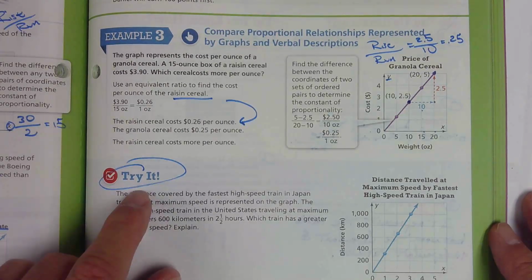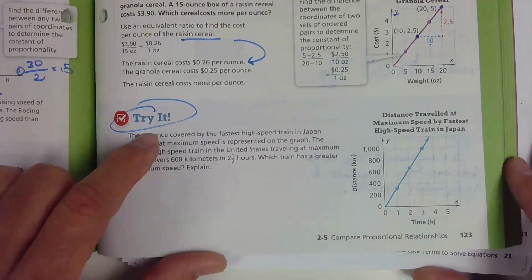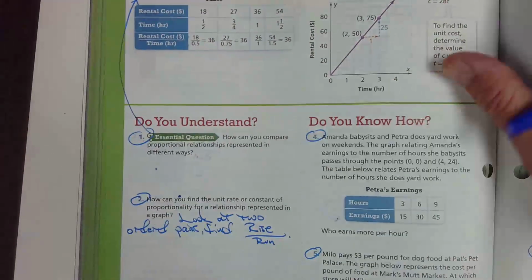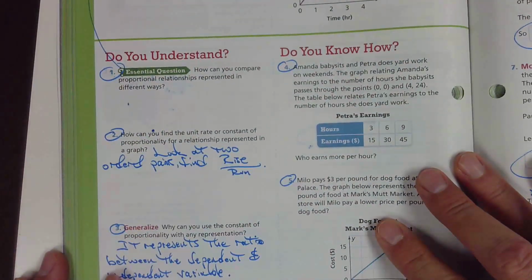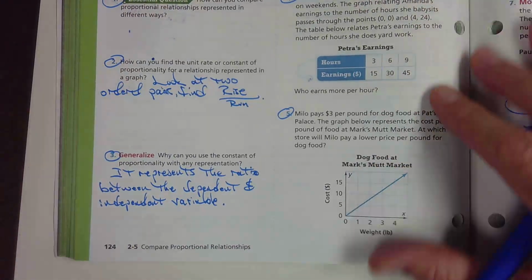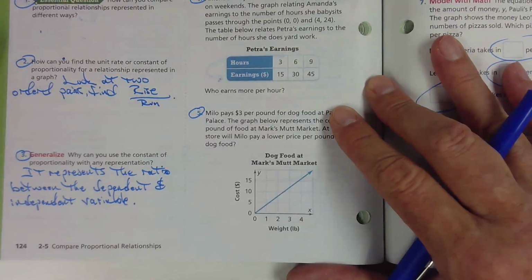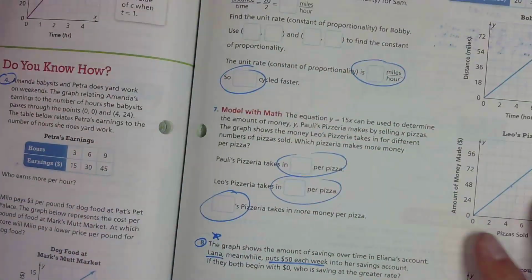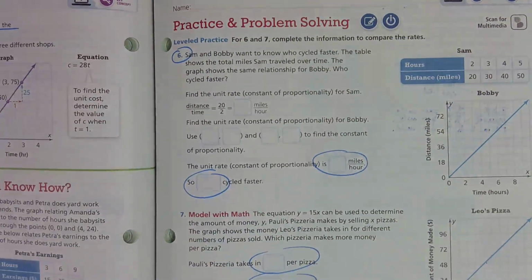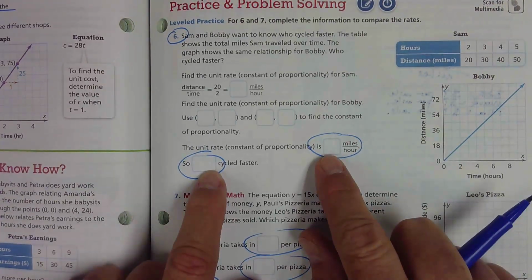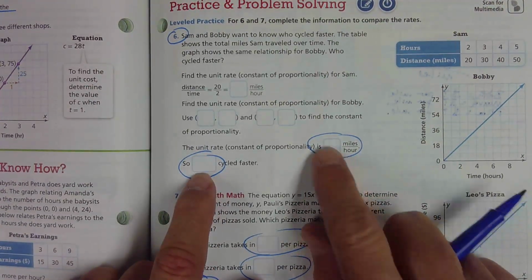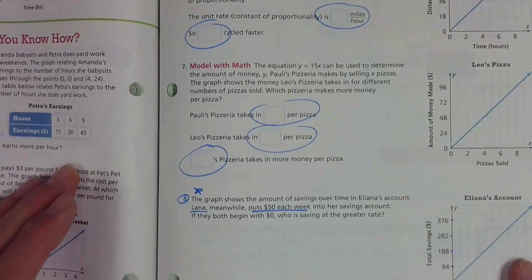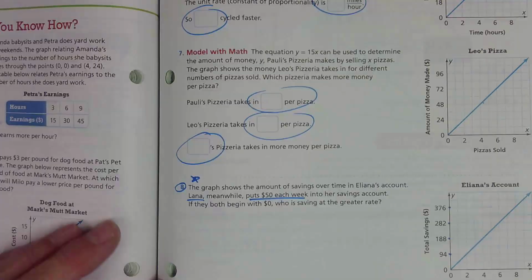Okay, go ahead. Circle the try it, bottom of page 123. I already showed you guys 1, 2, and 3. Circle 4 and 5 on page 124. On page 125, circle 6. And I just want these 2 boxes right here. I'm not worried about the rest. You can fill them out if you want, if it helps you. 7, all 3 boxes. Circle those.